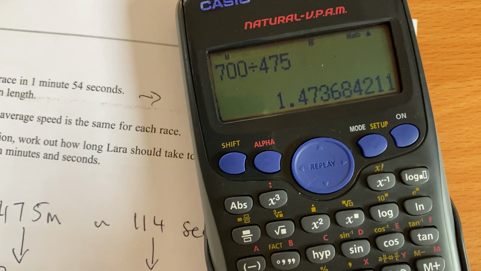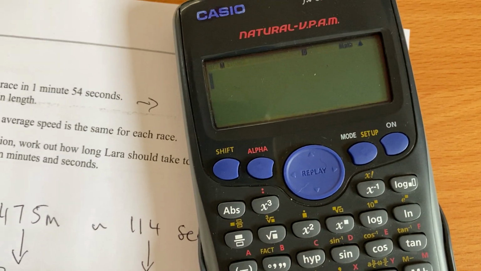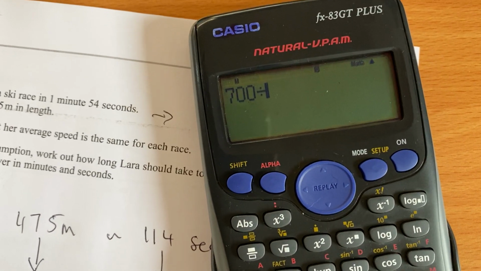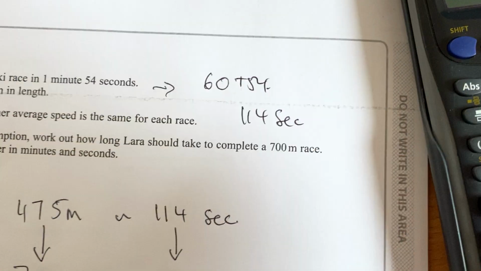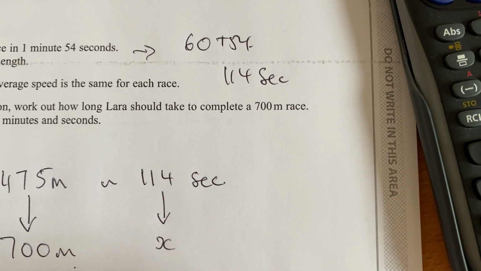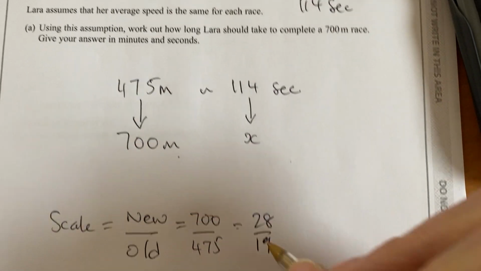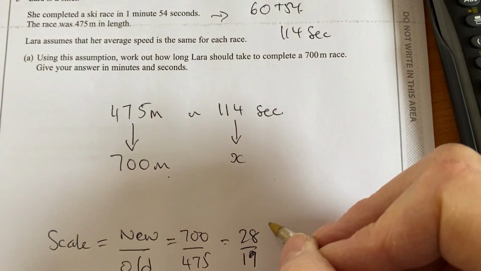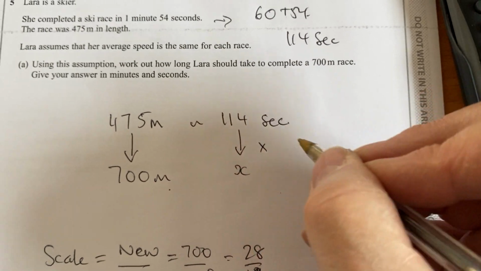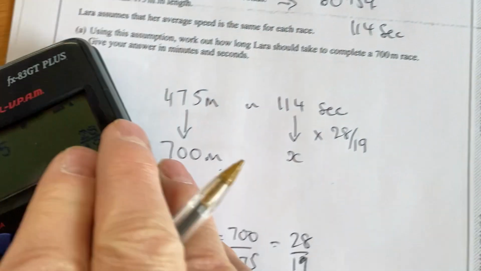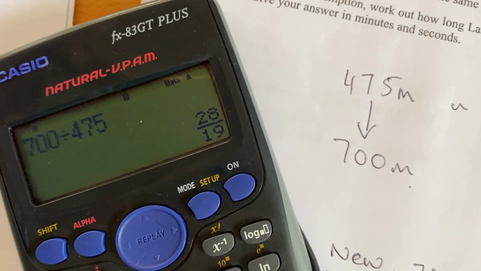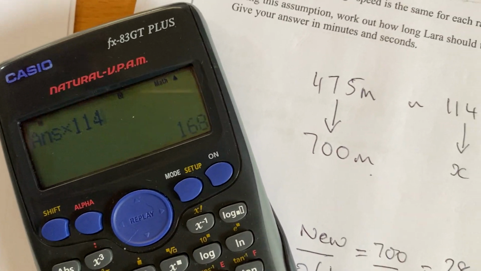Let's just keep it to that one there. So let's just try it again. 700 divided by 450. I just want to keep it as that fraction, 14 over 9, because that's actually more accurate. I don't want to do rounding errors, do I? So now, effectively, I times 114 by that fraction. Now, because I've left it in my calculator, that's handy. Times that by 114 equals.